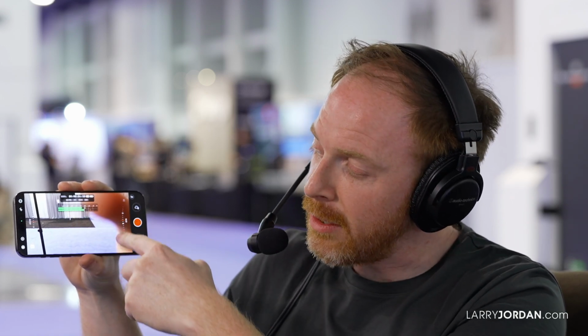So this is it here. As you can see, it should have a level of familiarity. We've got a big fat record button. We've turned on the VUs. You can turn all this off. It's a fairly flexible UI. I can turn and customize it if I want. I can do it in portrait, and you'll see the whole thing flips around in portrait.